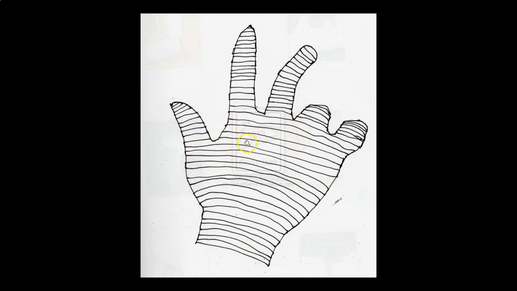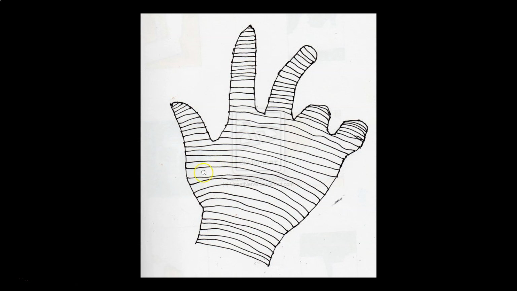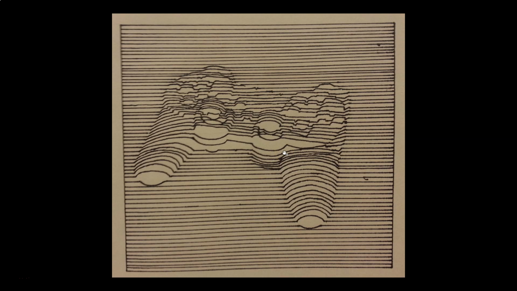There's no warping to show where the knuckles are at. There's no pinching and bulging to make the thing look three-dimensional. They're also very flat. They don't curve. If this hand is supposed to be moving away from us, the line should curve up a little bit more dramatically. This is a much better example that a student of mine did.